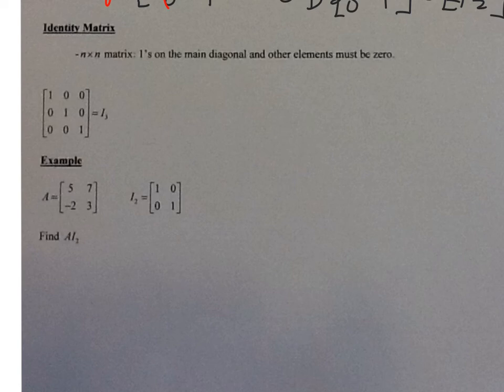So if my matrix A here is a 5 by 7, 5, 7, negative 2, 3, and my identity 2 is 1, 0, 0, 1, I want to find A times identity 2, which should give me, when I'm done, A in return. So that's going to be 5 times 1 plus 7 times 0.